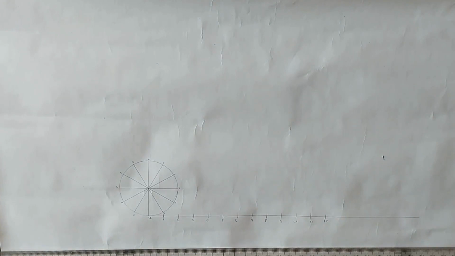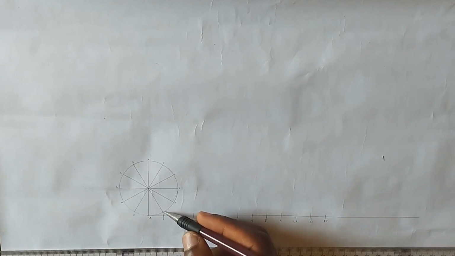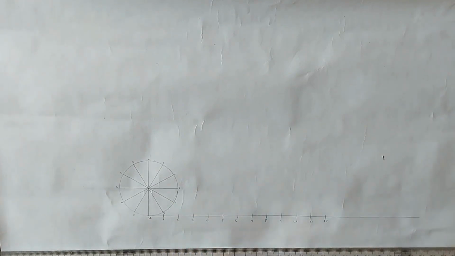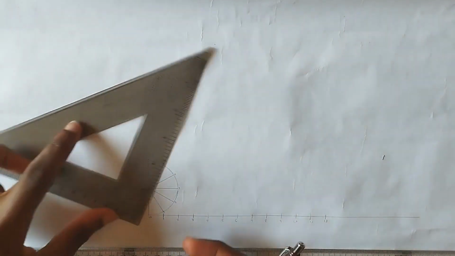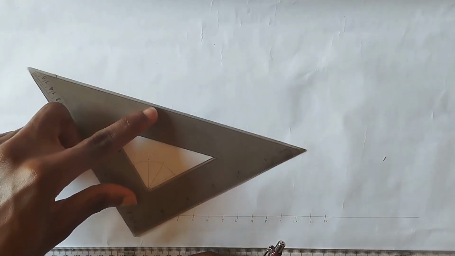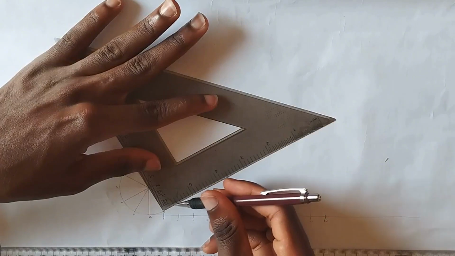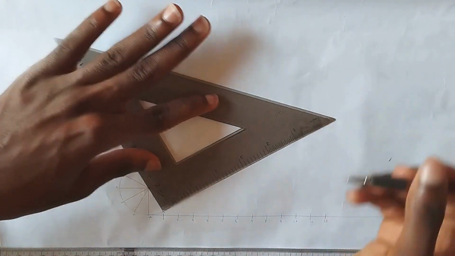So from each point of this line, we are going to be drawing a tangent to the circle. From each point we are going to be using our set square. So from each of these points we are going to be drawing a line that is perpendicular to this other line, like this.